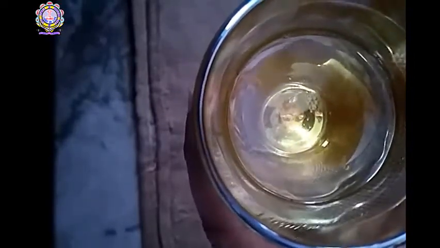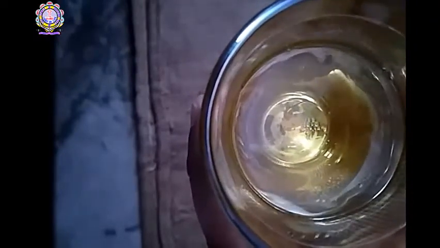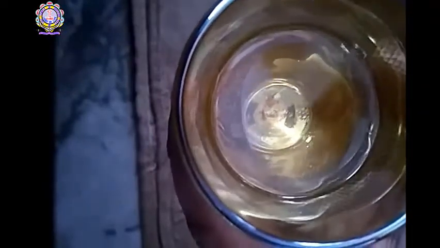It means it cannot be dissolved. Watch carefully, you can see the layer. So it is an immiscible liquid. What is the conclusion? That oil is immiscible and honey is a miscible liquid.